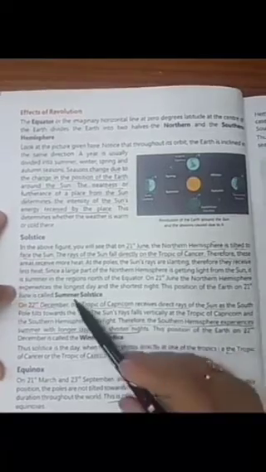On 21st of June, the northern hemisphere experiences the longest day and the shortest night. This position of the Earth on 21st June is called summer solstice. What is it called? Summer solstice.